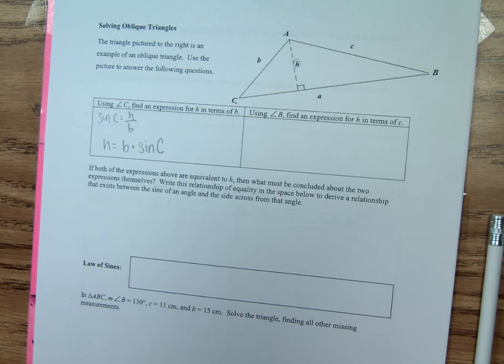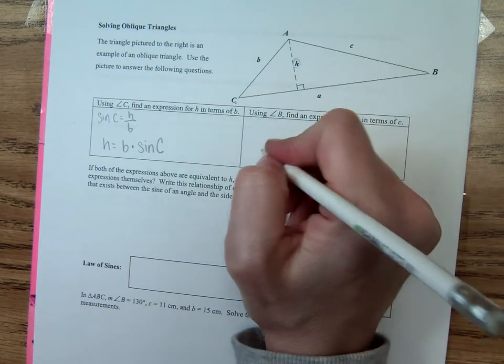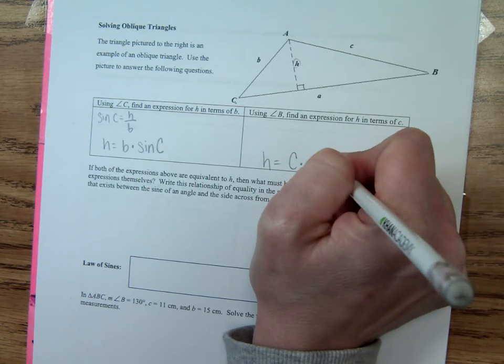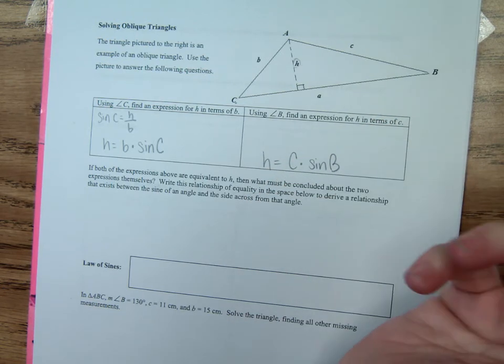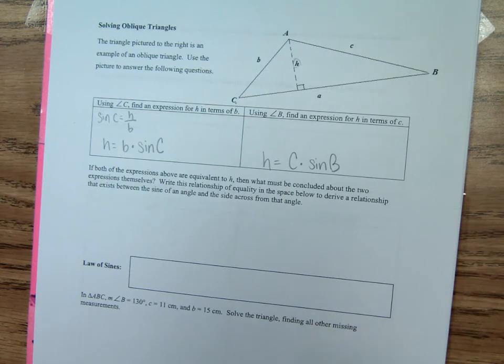What'd you come up with? Equals C times the sine of B. That is correct. All right. If both expressions above are equivalent to h, then what must be concluded about the expressions themselves?